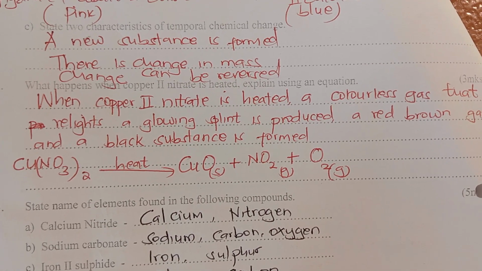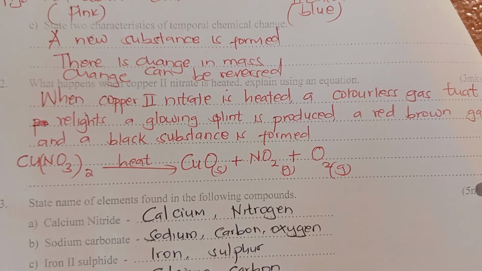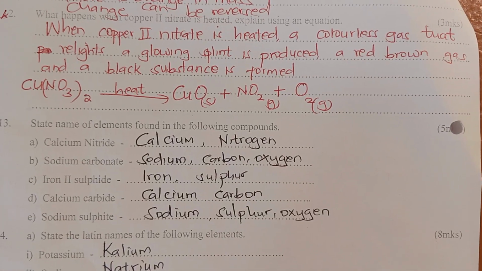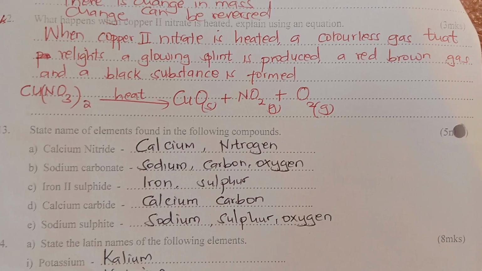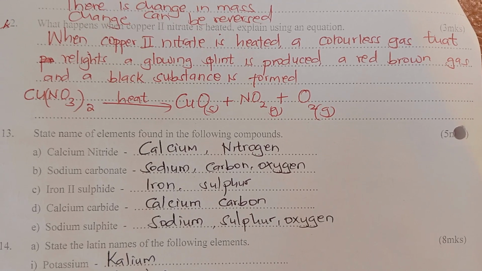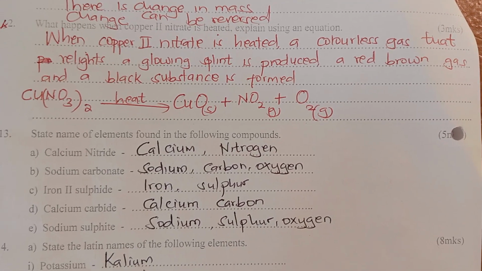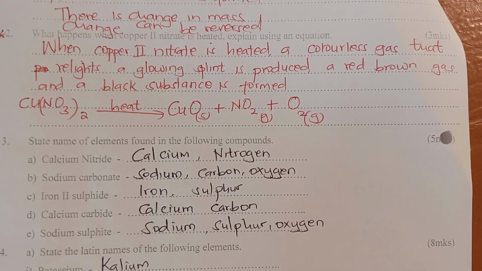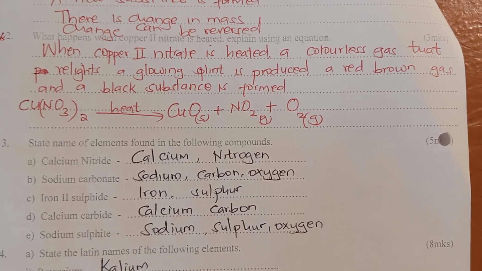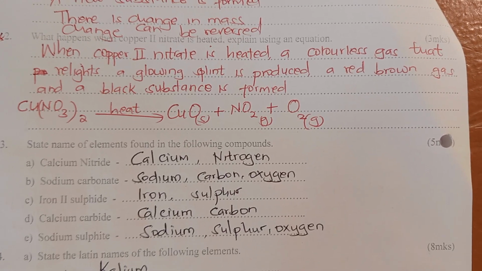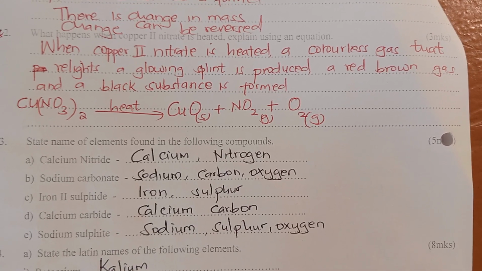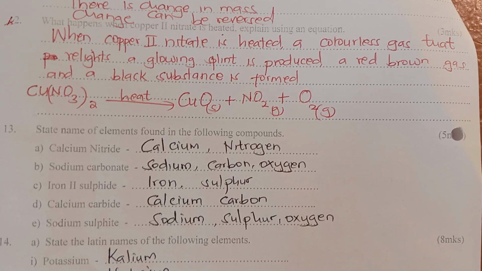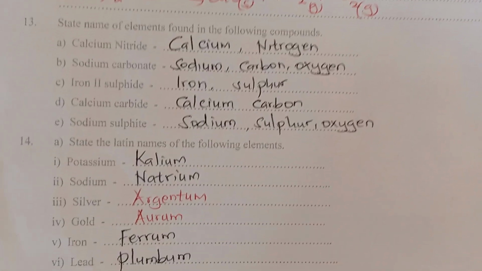State 2 characteristics of temporary chemical change. A new substance is formed, there is change in mass, and the change can be reversed. So what happens when copper 2 nitrate is heated, explained using an equation. So when it is heated, a colorless gas that relights a glowing splint is produced. That colorless gas is oxygen. A red-brown gas is produced, that is nitrogen 4 oxide, and then a black substance is formed, that is copper 2 oxide. That is the equation.